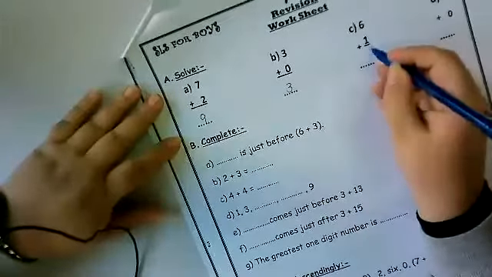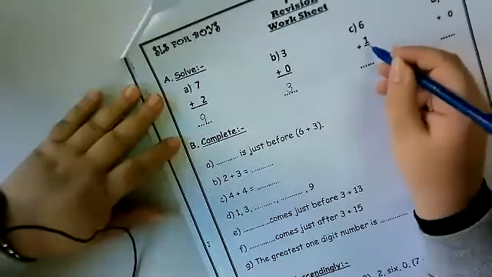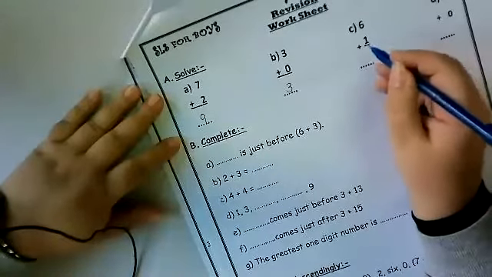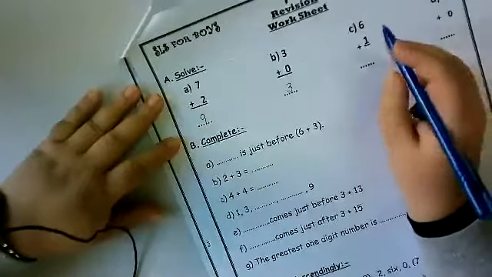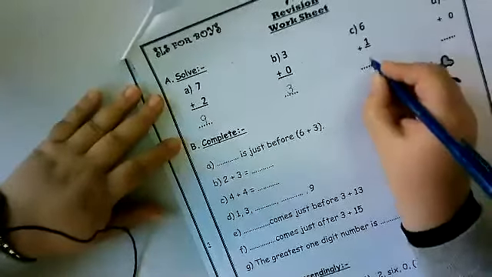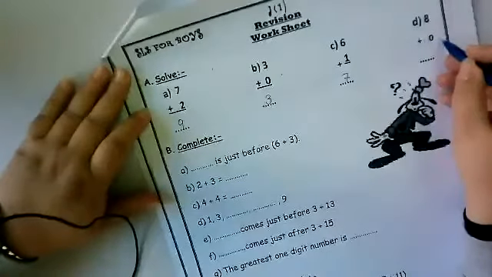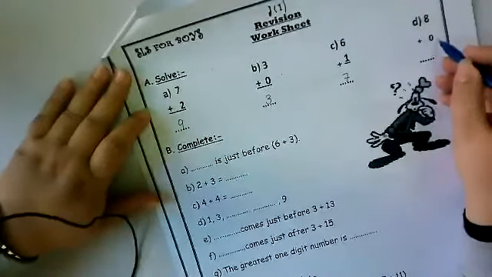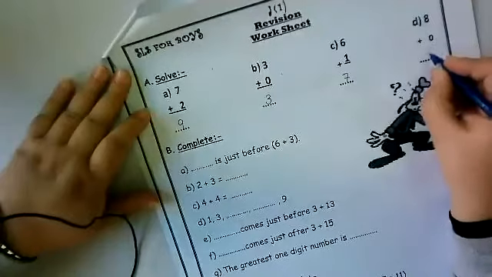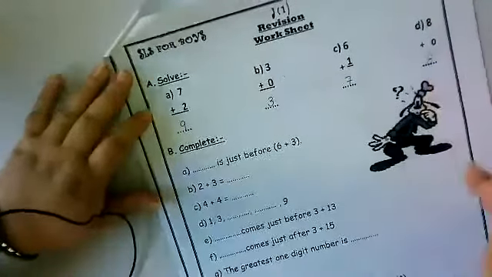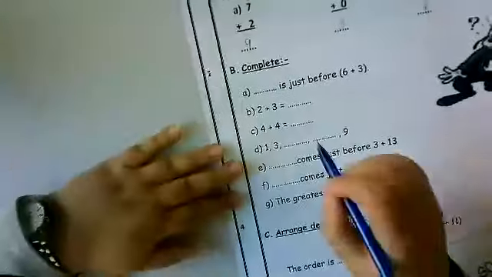6 plus 1. I said plus 1 means what's just after 6 without counting. What's just after 6? Excellent, boys. 7. Okay. 8 plus 0. Any number plus 0 equals the same number. It's 8. Right. Excellent, boys. Okay. Next. Complete.